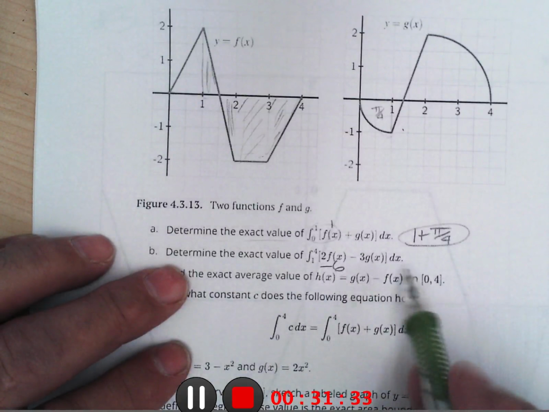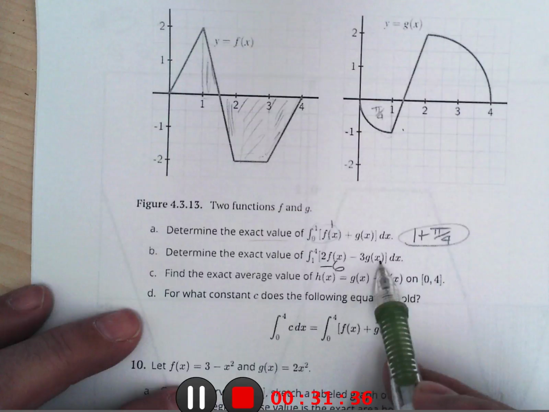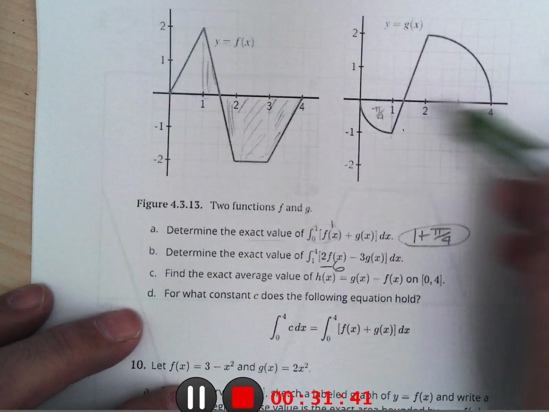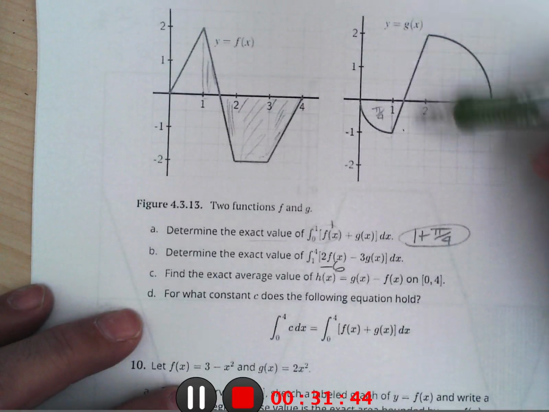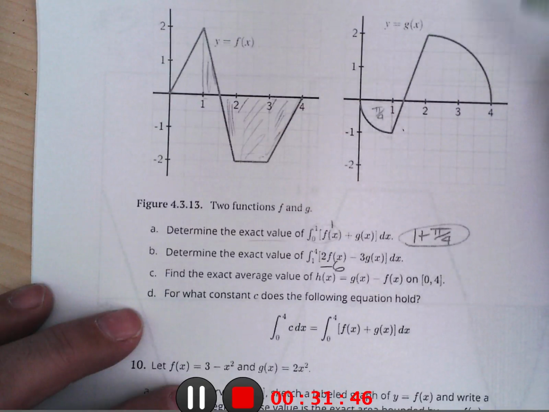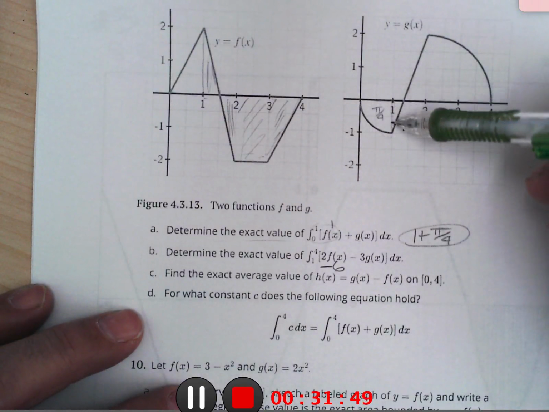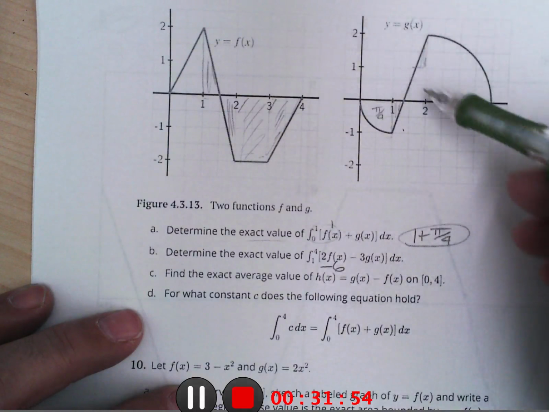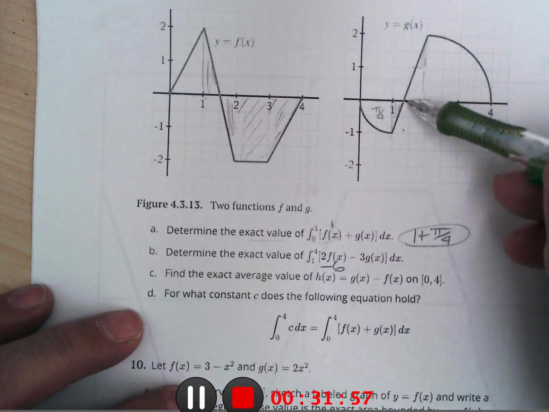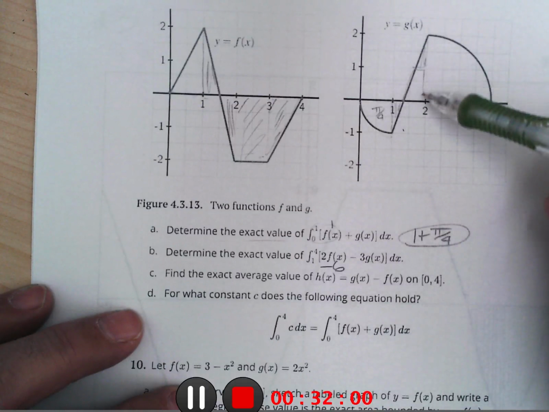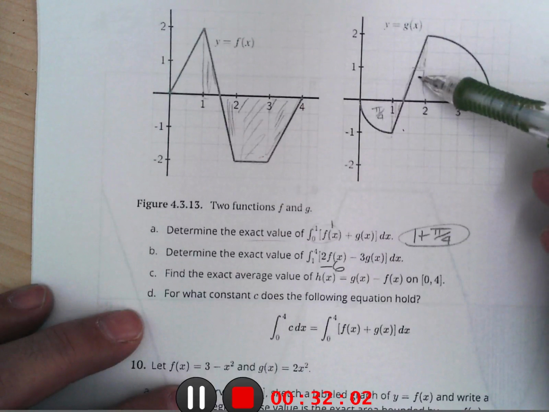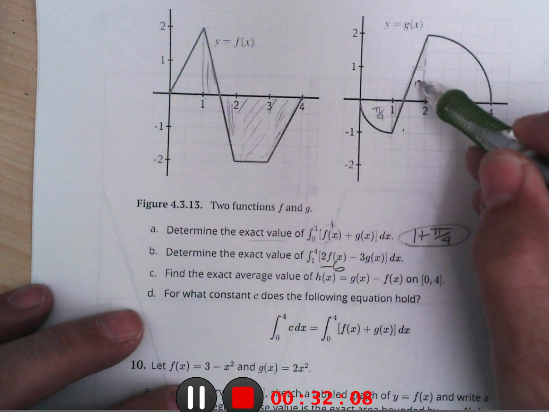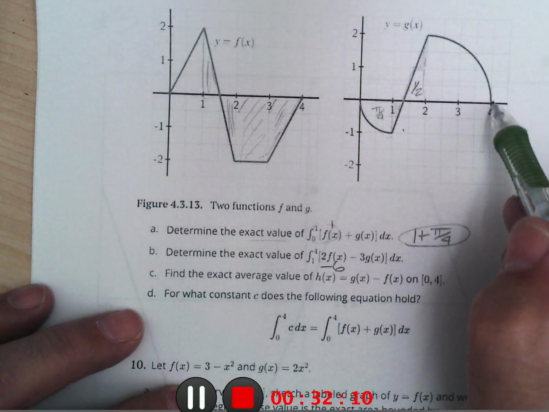Now we got to do g of x from 1 to 4. So this is going to be a little tricky here. This piece would cancel this piece. So we'd have to do this, which looks like it's about 2 squares, which is a half a unit. So 1/2, and this is a radius of 2, so that's 4 pi for a full circle.